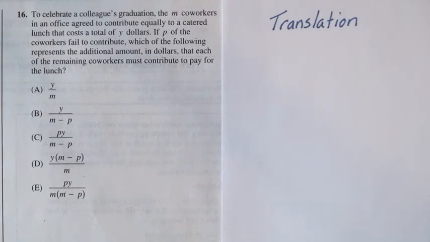Question 16 reads, to celebrate a colleague's graduation, the M coworkers in an office agreed to contribute equally to a catered lunch that costs a total of Y dollars. If P of the coworkers fail to contribute, which of the following represents the additional amount in dollars that each of the remaining coworkers must contribute to pay for the lunch?